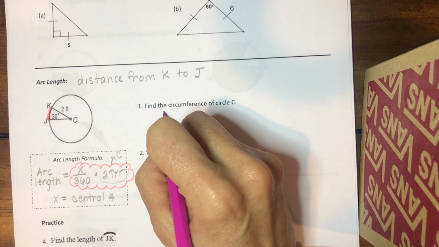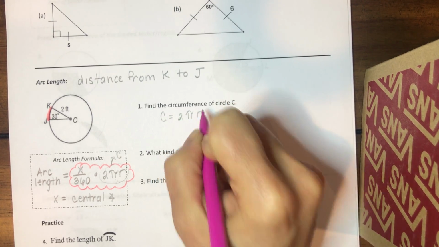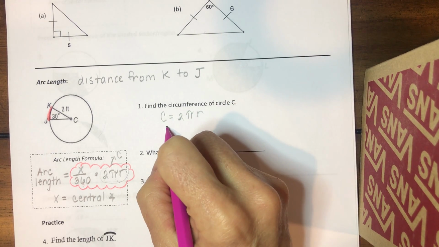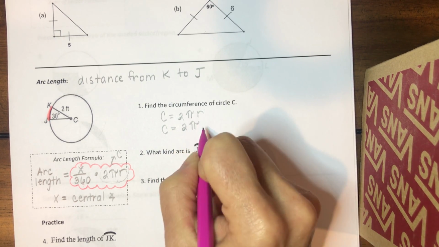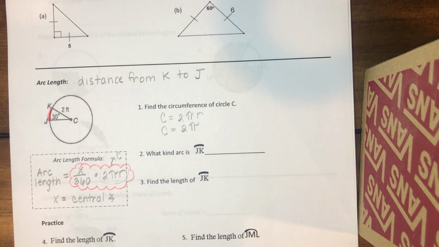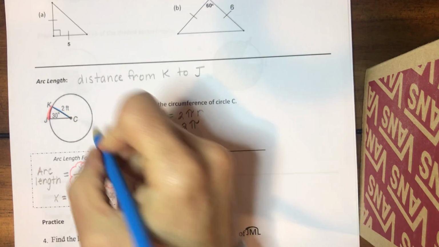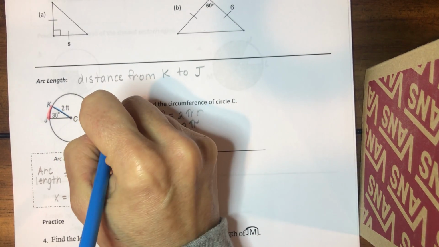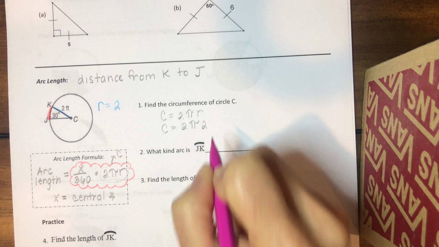So circumference is 2 times pi times the radius. Circumference equals 2 times pi. Let's take a look at our picture. If we look at our picture, we notice that from K to C is our radius. So our radius is 2. So let's plug in 2 into our picture.